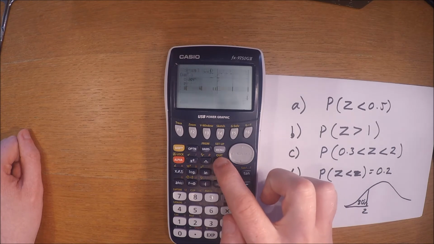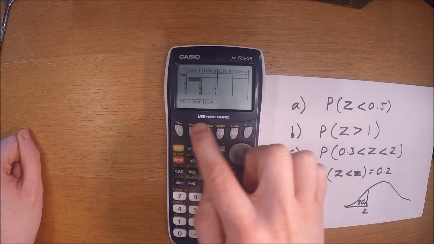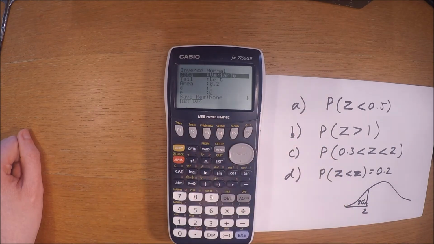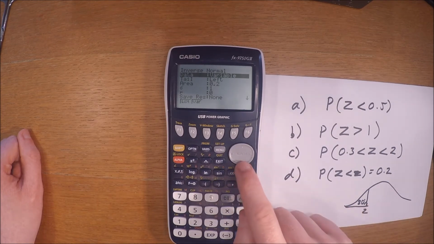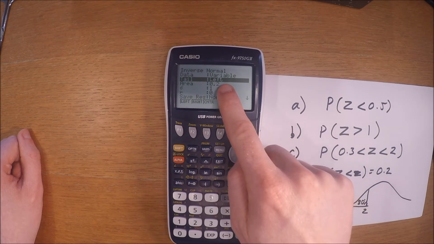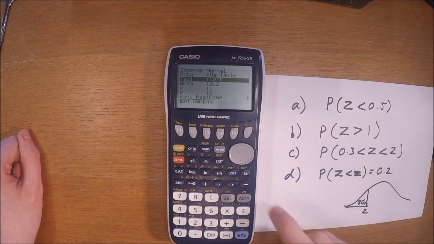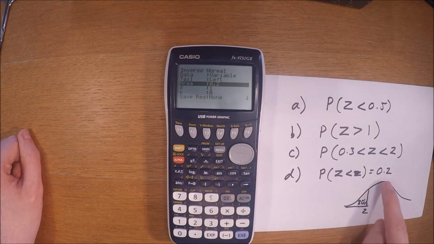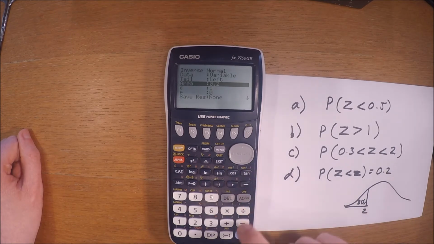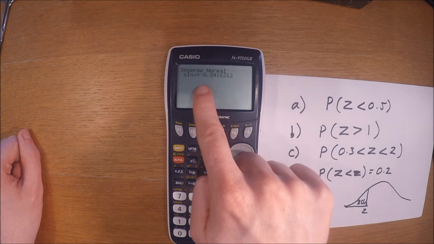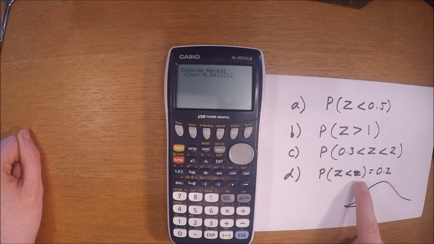Now the way you go with this is you're going to go distribution, normal, and this is where we use the inverse normal button. Now if you imagine this here, we've got tail, and it's going to be on the left hand side because it's left here. The area is 0.2 because that's our percentage. 20% as a decimal is 0.2. And then all we do is execute, and this is telling us that minus 0.841, so our little z will be minus 0.841.